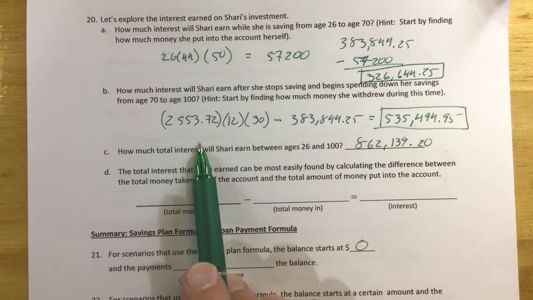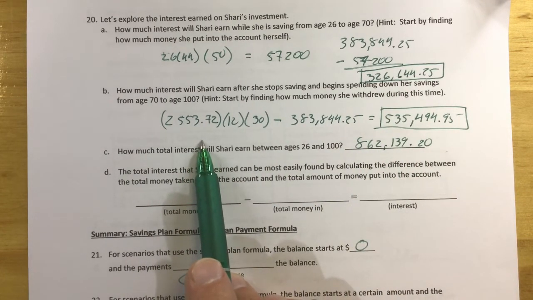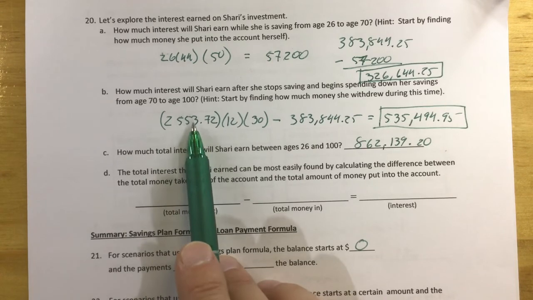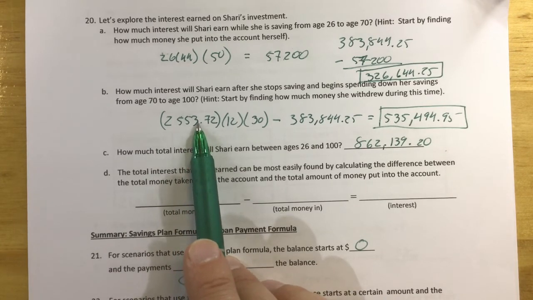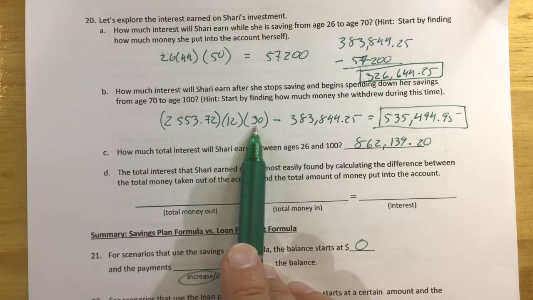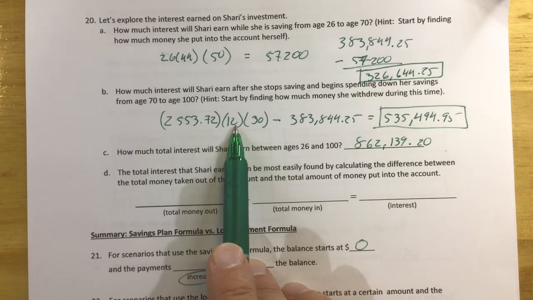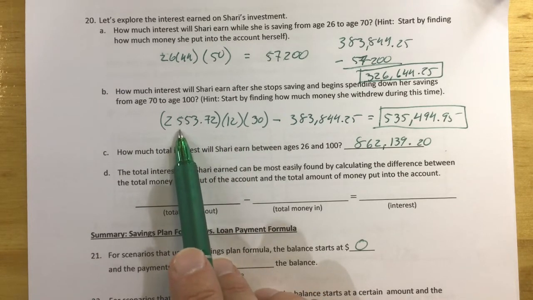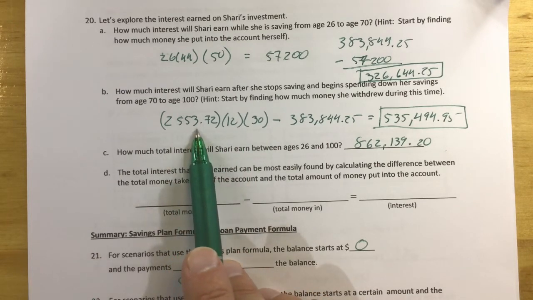All right, the next part is a little bit confusing as well, but for the 30 years that follow, every month, 12 times a year, she withdraws $2,553.